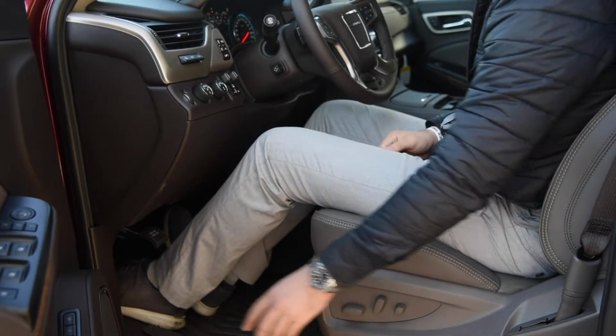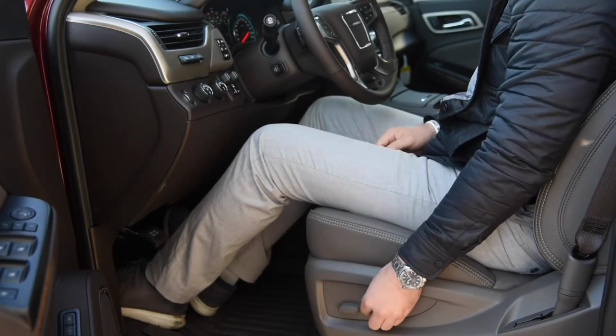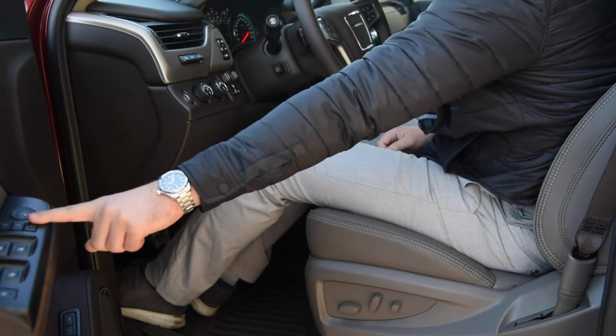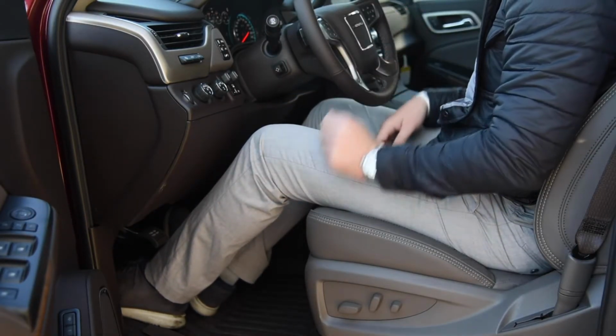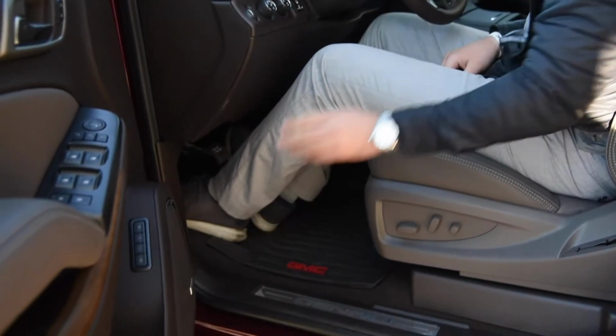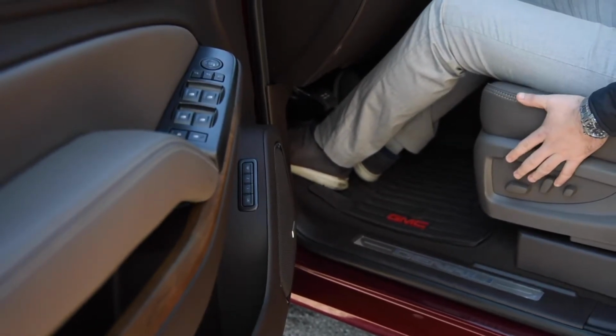So now we're setting up the memory settings on your GMC Yukon. First, get the position that you want for your seat and your steering wheel and your mirrors, as that will all adjust to your setting. Now to set that position, you just hit set and 1, and you'll hear 2 clicks at the end of it. That means that the seat is set to your setting.